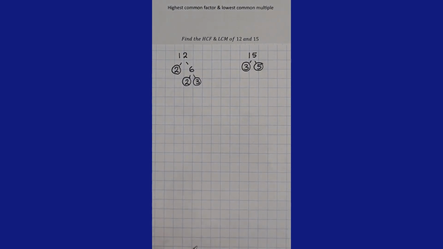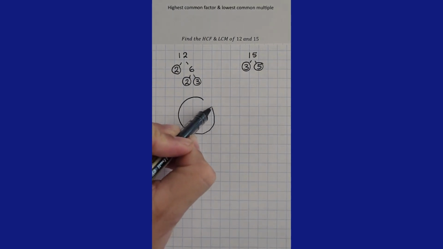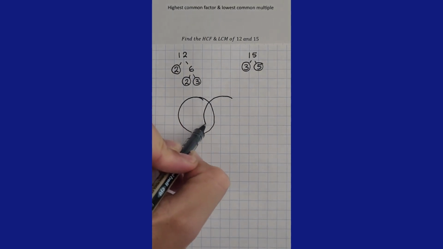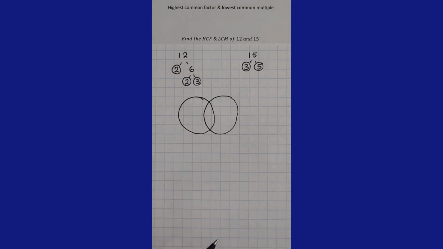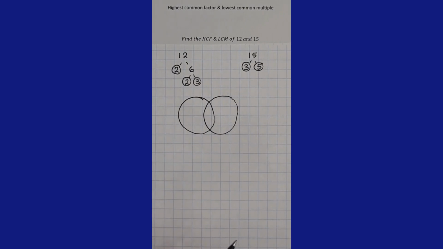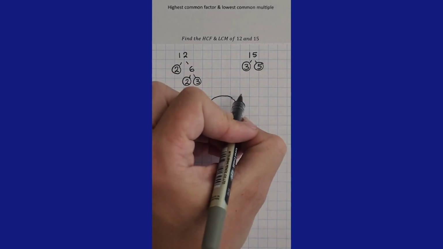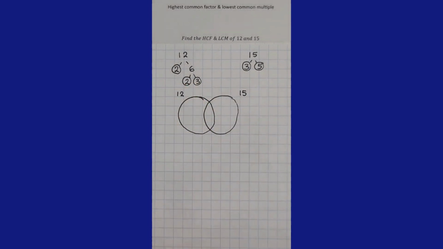And now what we're going to do is something called a Venn diagram. So I'm going to do a circle here, and I'm going to do a circle here. Circles are never the best when they're drawn freehand, but I've got plenty of space in the middle just in case I've got a bit of overlap. So number 12 is this side, and number 15 is this side. And what we do is we look at numbers that are common in both, but we're just looking at factors first.